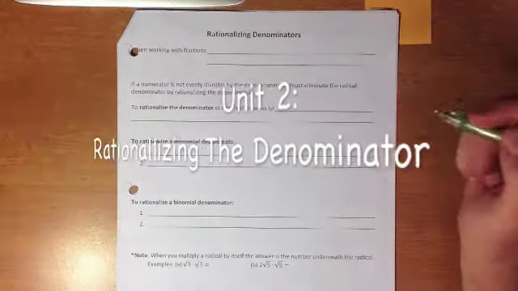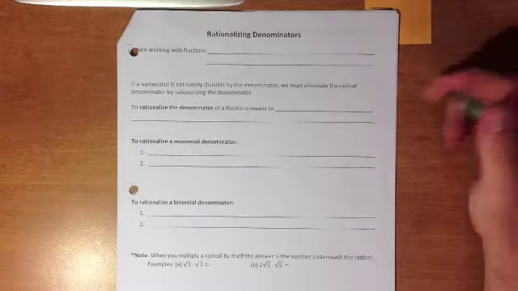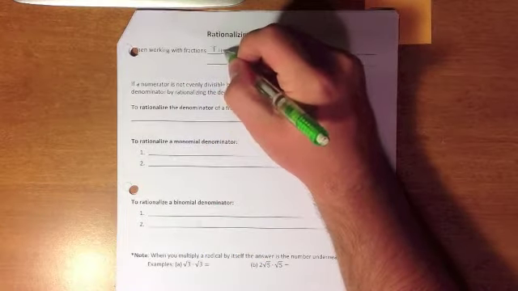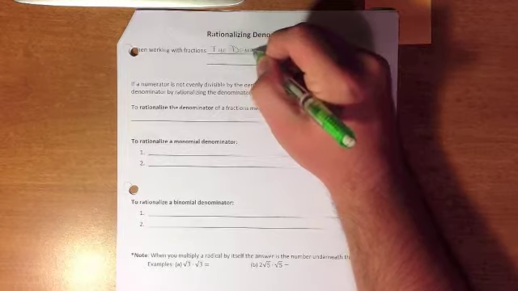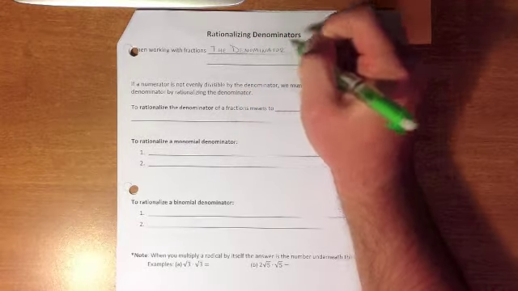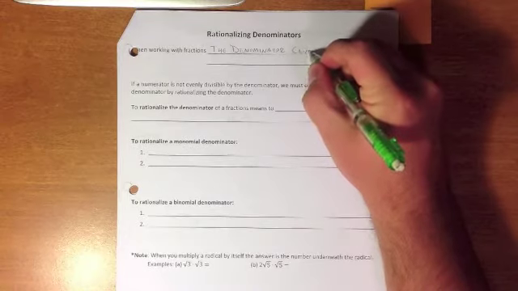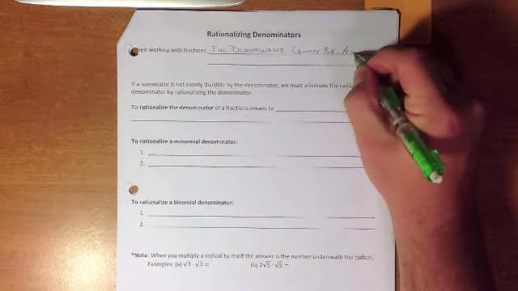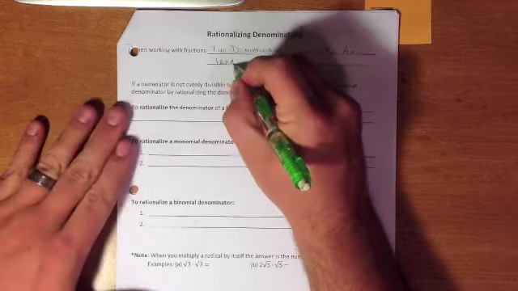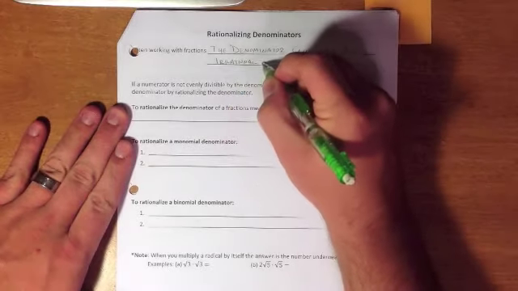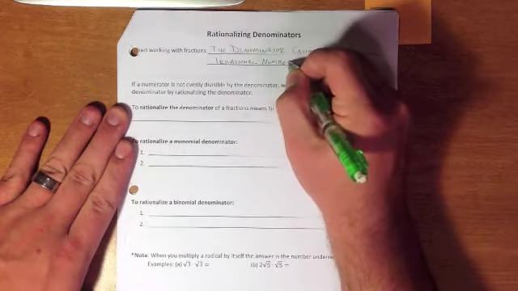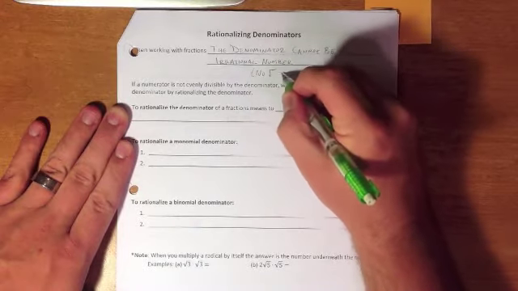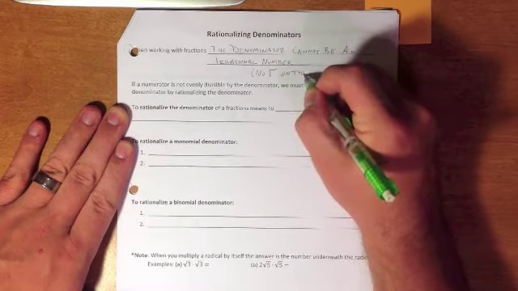Hello everyone again. Today we're going to be talking about rationalizing denominators. The most important thing you need to know is that when we're working with fractions, the denominator cannot be an irrational number. What that means in layman's terms is there can be no radicals on the bottom.